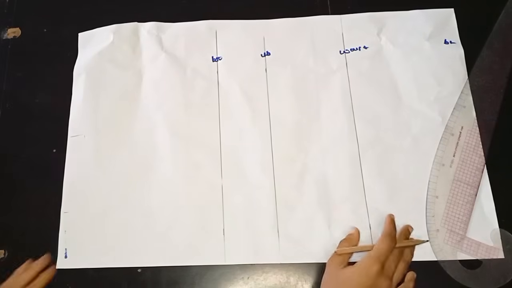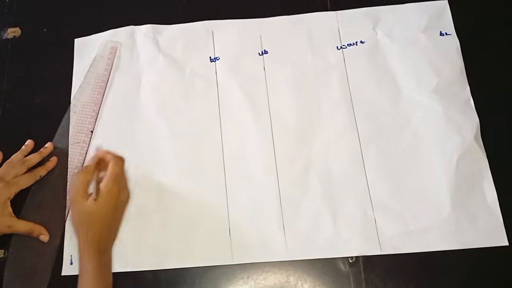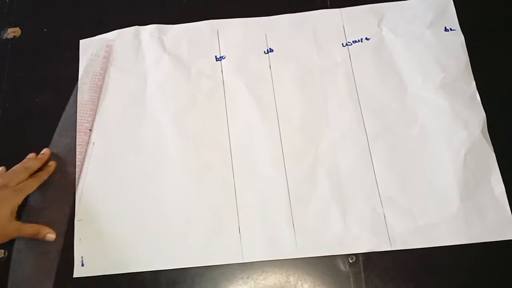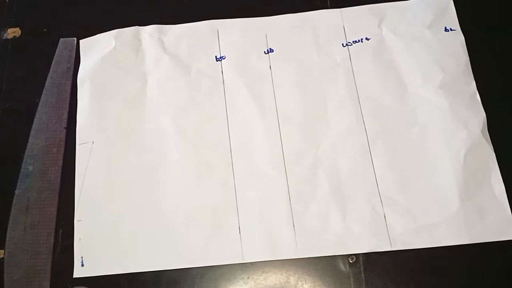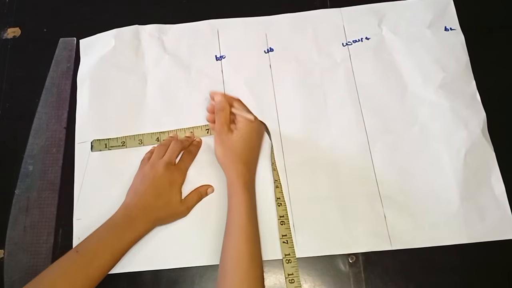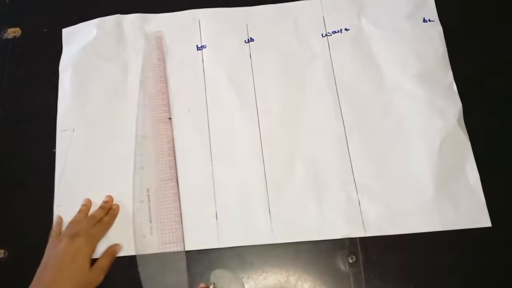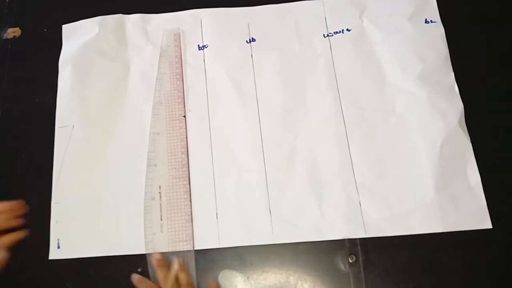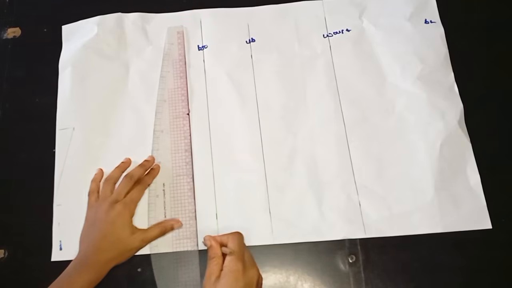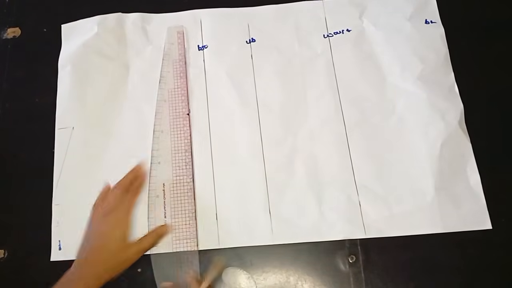I'll mark a basic neckline of 3 inches at this pattern and I'll connect it all the way to the 3 inches neckline. Next is to find your chest line. To find your chest line is your bust round circumference divided by 6 plus 1.5 inches. I have 7 inches. I'll place my tape and I'll mark a straight line at that point.